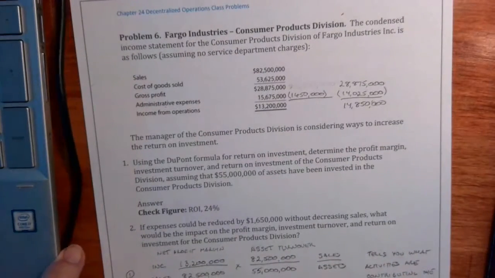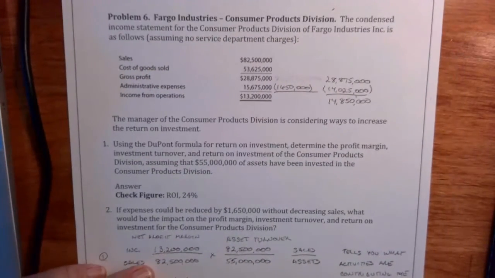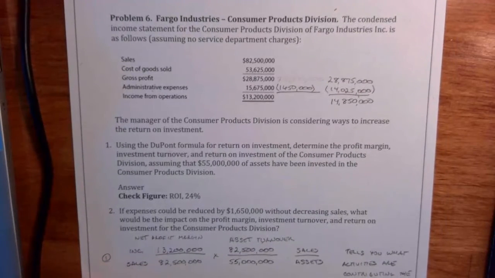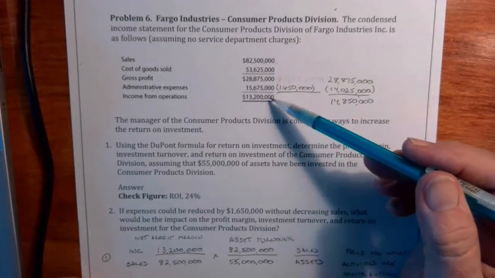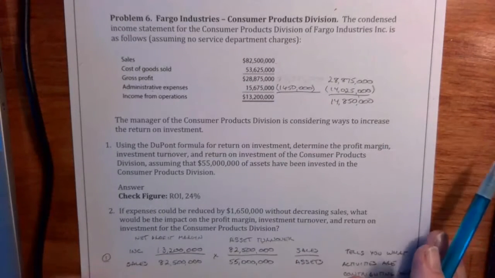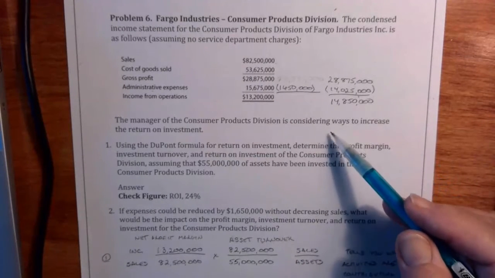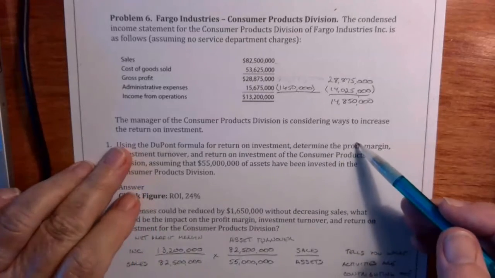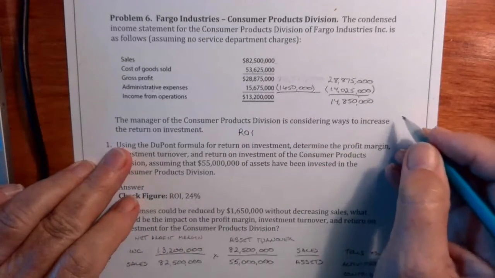Okay, here we have this Fargo Industries, and we're looking at the Consumer Products Division, and they've given us a condensed income statement. It has sales and cost of goods sold on it, some administrative expenses, and income from operations. And don't worry about this part right now. So they're considering ways. What they want to do is try to increase the return on investment. So think about, they want to increase ROI, that's what return on investment is.